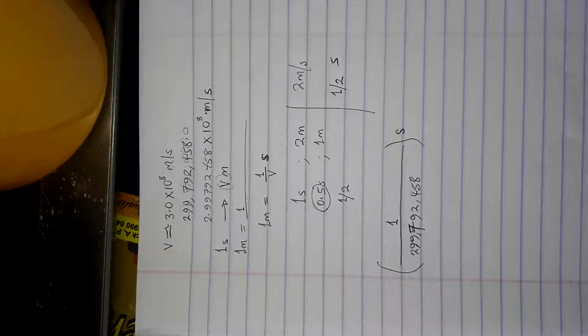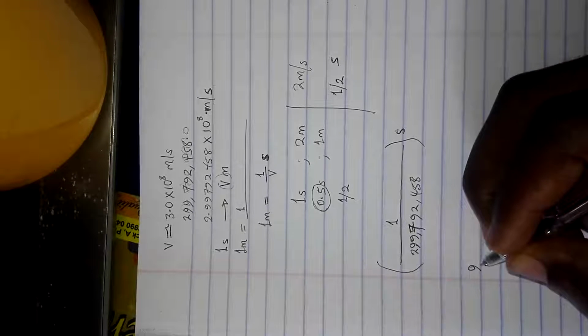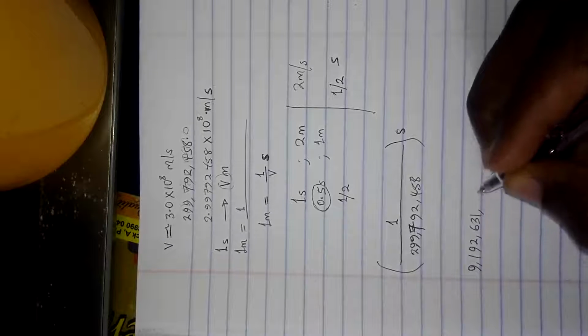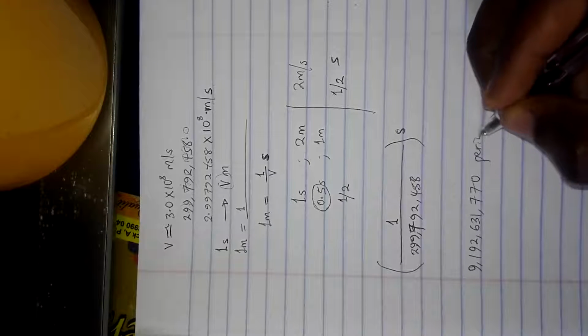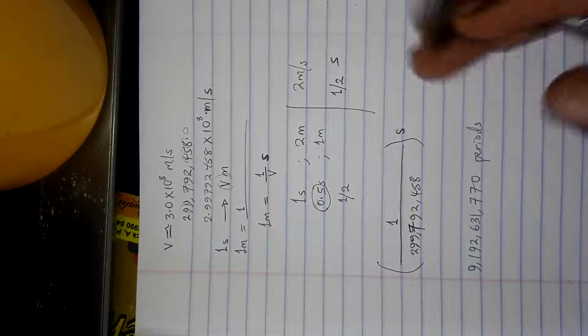Okay, so that is the standard for the second. It is the duration of 9,192,631,770 periods. You know what period is? Can you tell what period is?